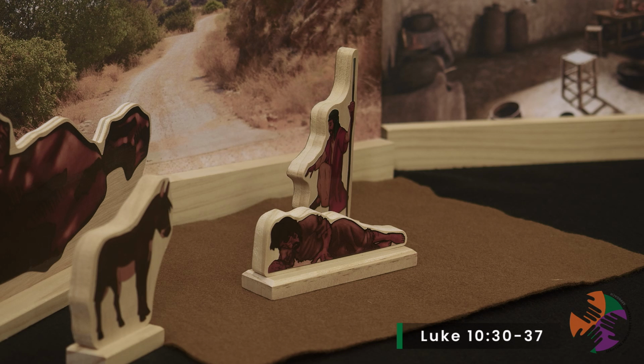He approached the victim. That might be a better place to have changed the characters. Poured oil and wine over his wounds and bandaged them. Then he lifted him up on his own animal and took him to an inn and cared for him.